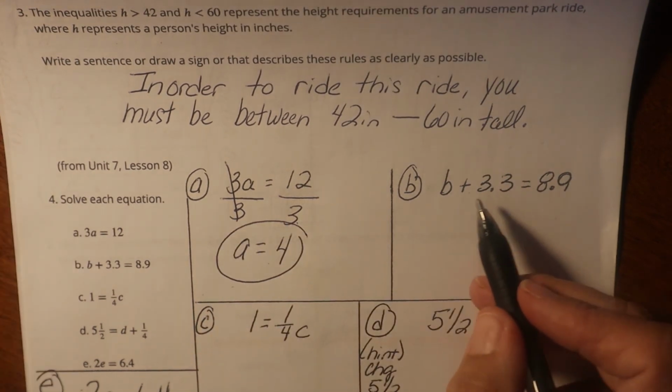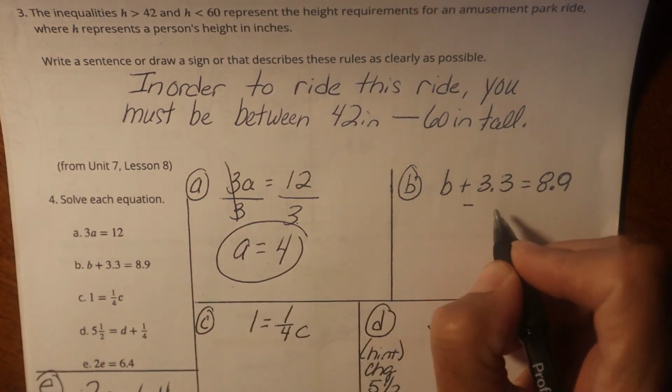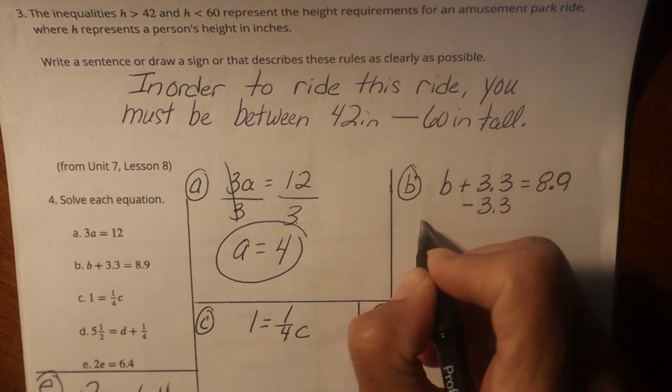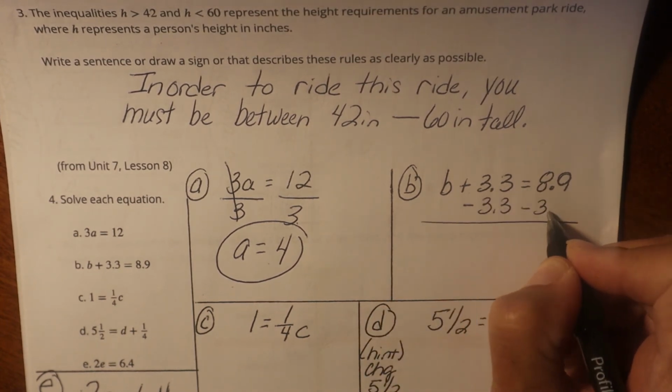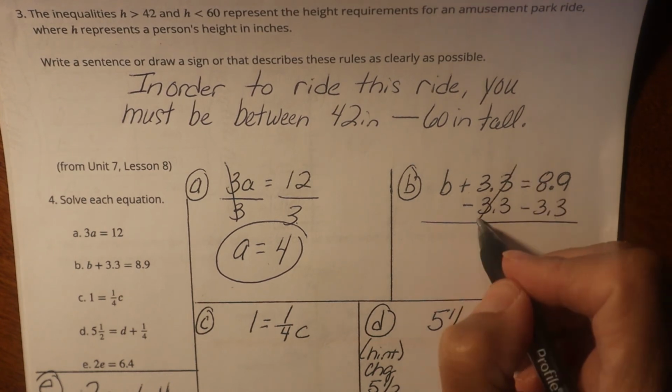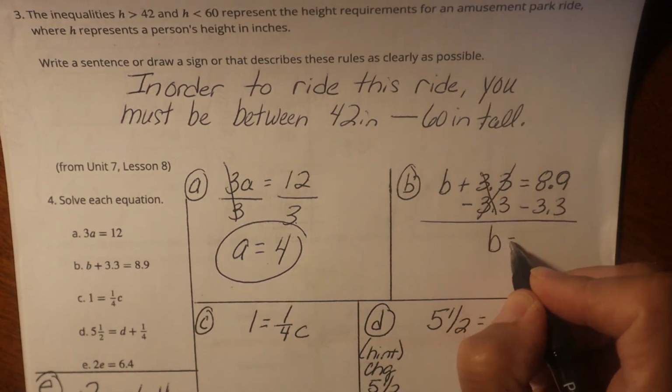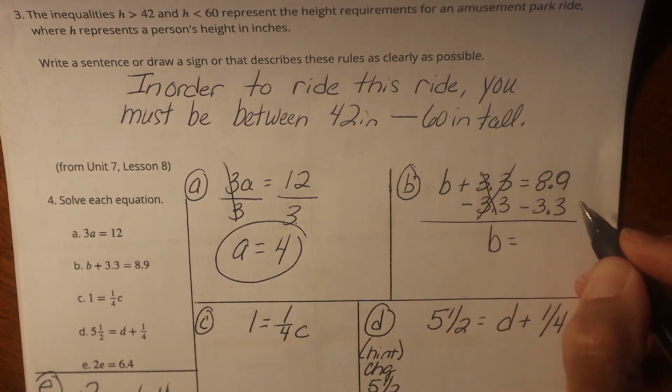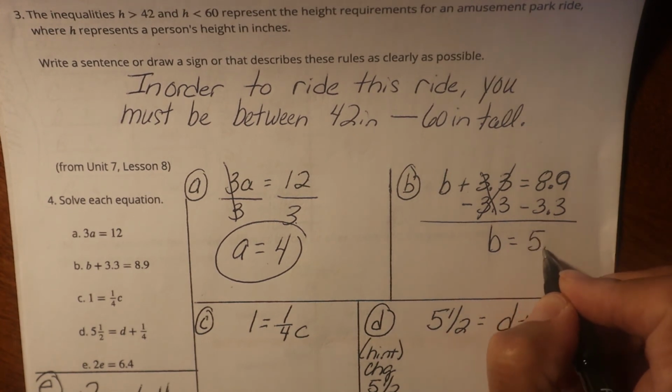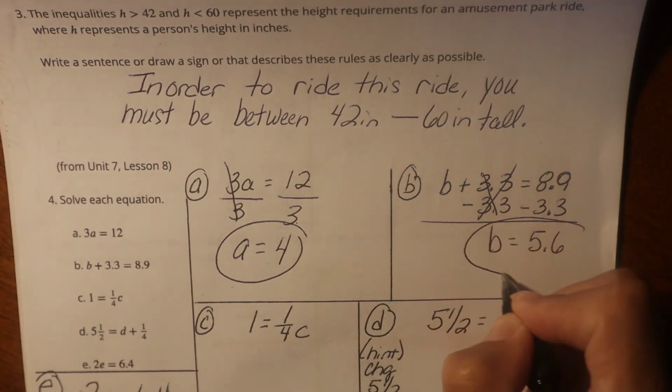For B, again, I've got to get B alone, so I'm going to subtract 3.3 from each side. These cancel out, so I'm left with B, and 8.9 minus 3.3 is 5 6/10.